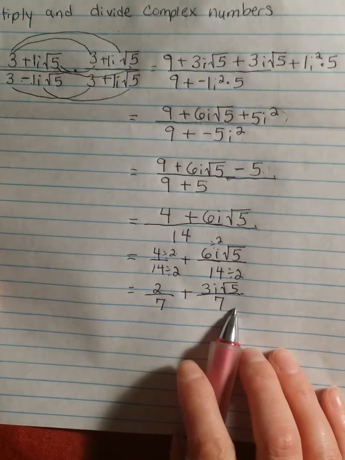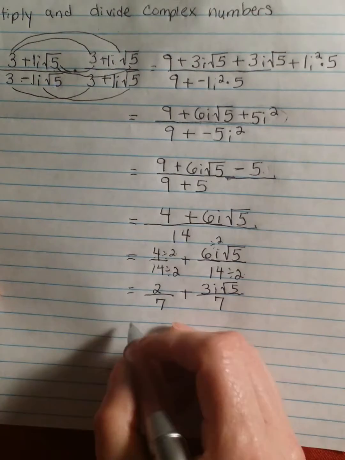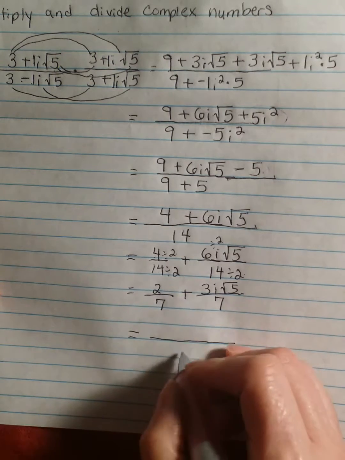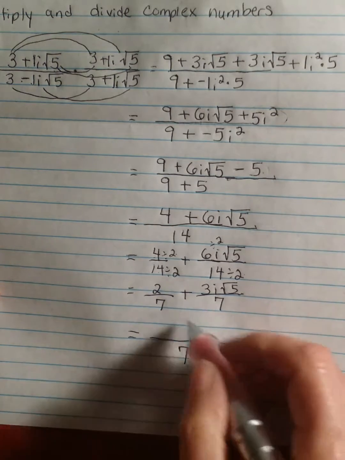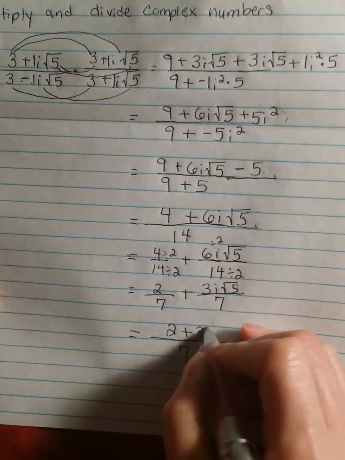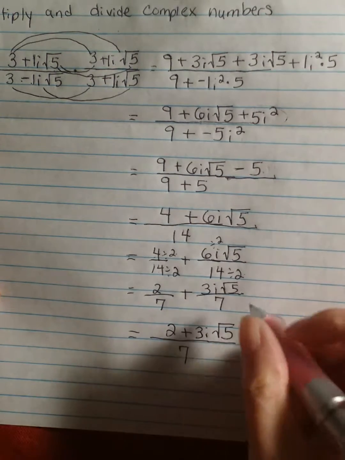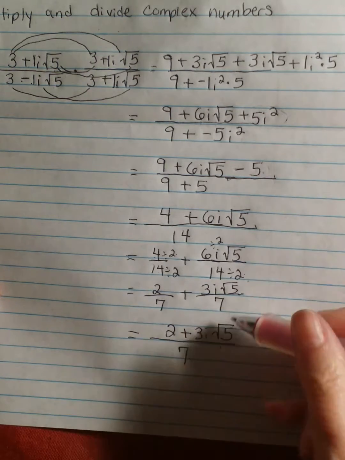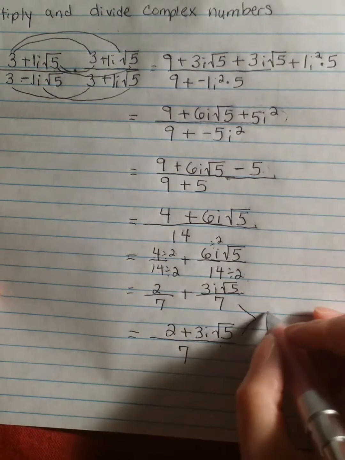And you could leave your answer in this format. Or you could combine these back underneath one fraction. It doesn't really matter. I would accept either one of these answers. So this could be your answer or that could be your answer. You just need to realize that these two answers are the exact same thing.